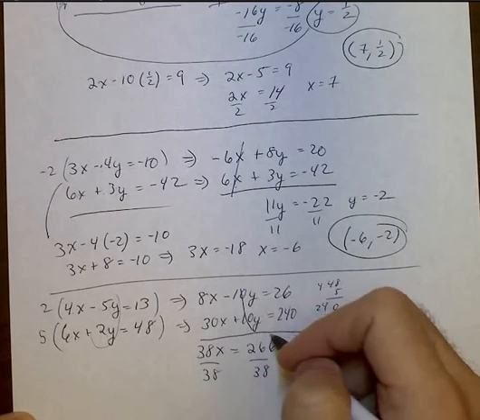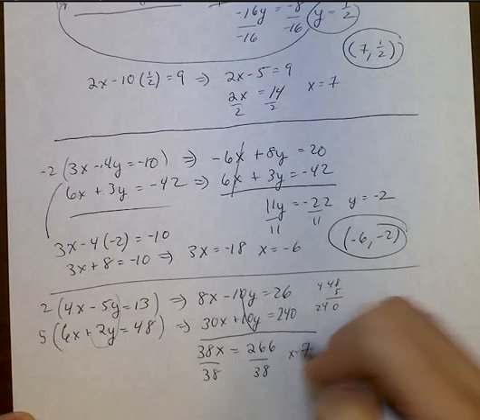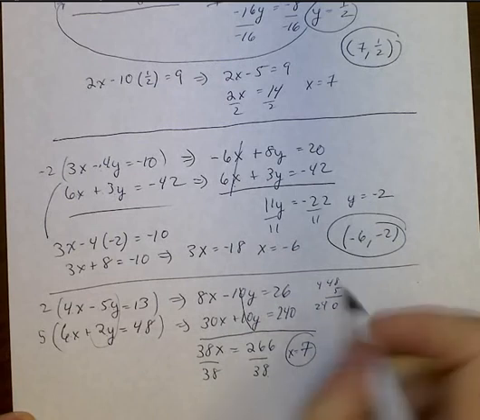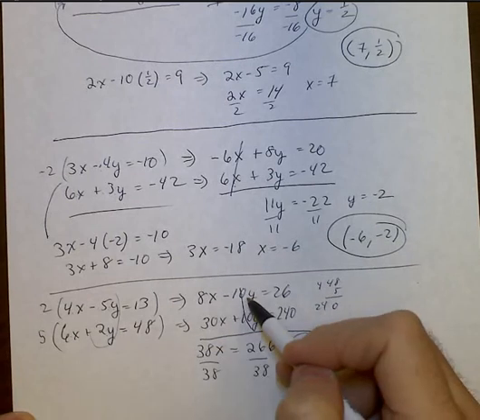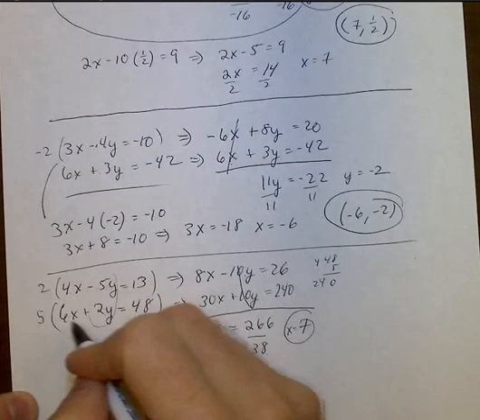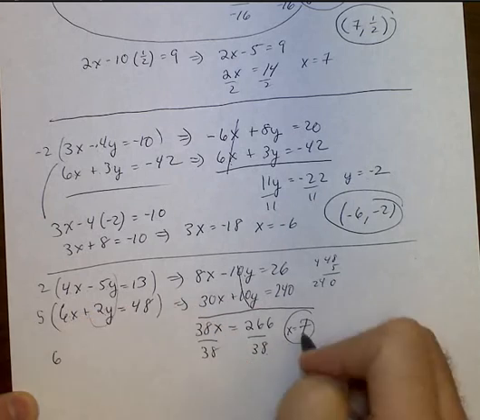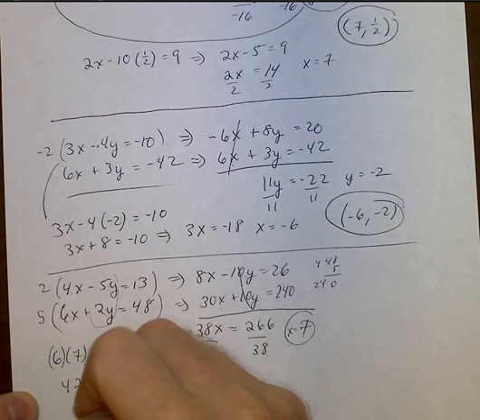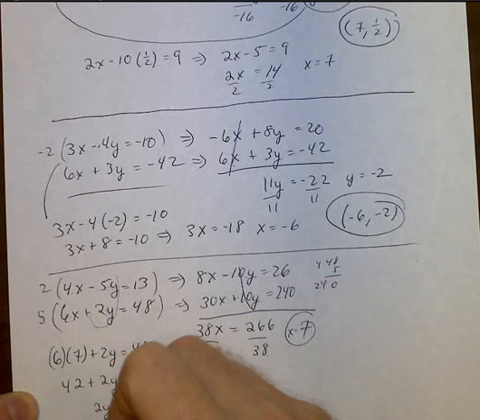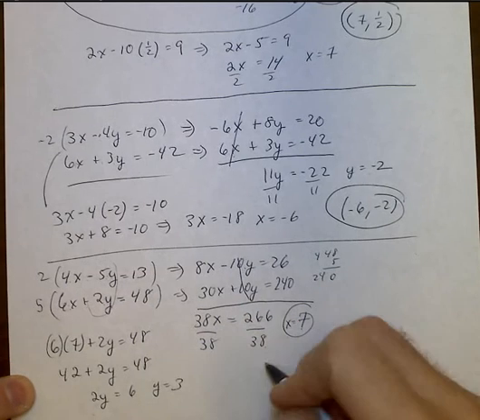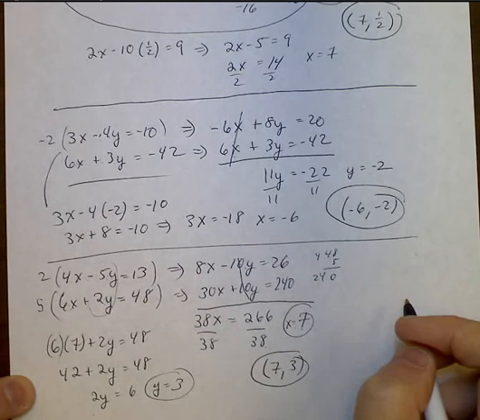The answer here is 7, I think. Yes, x equals 7. 266 divided by 38 is 7. So that's my x answer. I got both of these y terms to be 10, one negative, one positive, so they cross out. Now I take my x equals 7 and plug it back into either of these. I'll take the second equation. 6x, I'm not writing x because I know what x is now. It's 7, plus 2y equals 48. 42 plus 2y equals 48. 2y equals 6, and y equals 3. So at the end, we get 7, 3 as the point of intersection for these two lines. That's how you do elimination. Good luck.